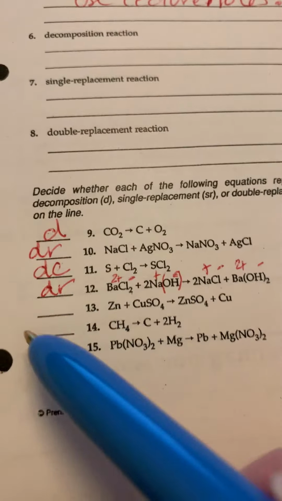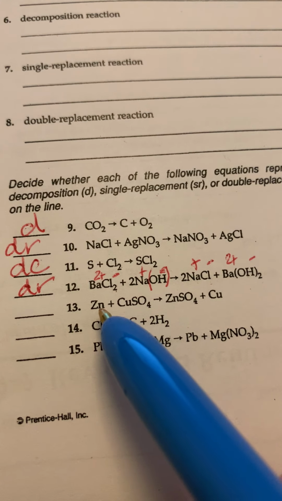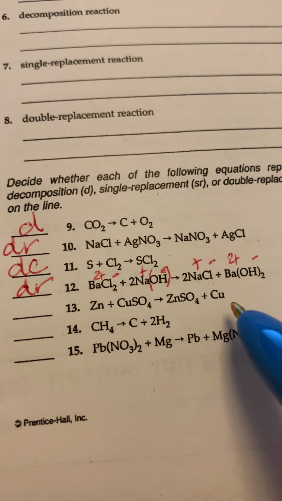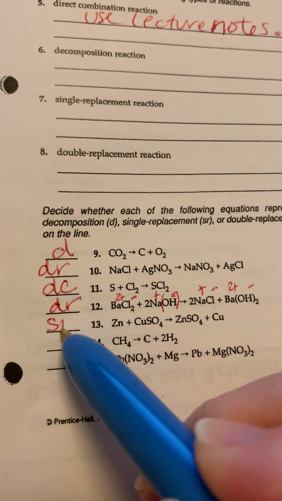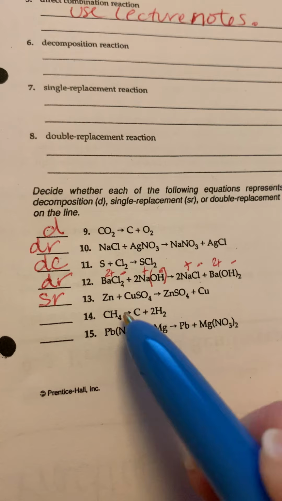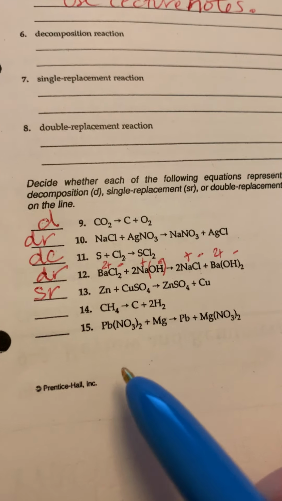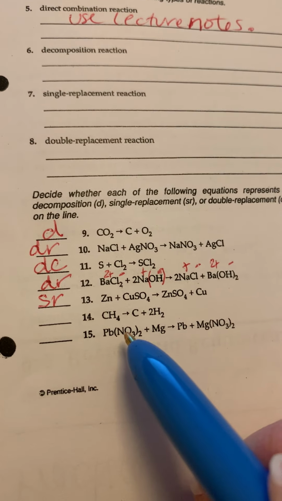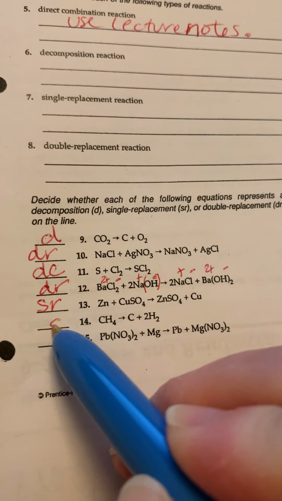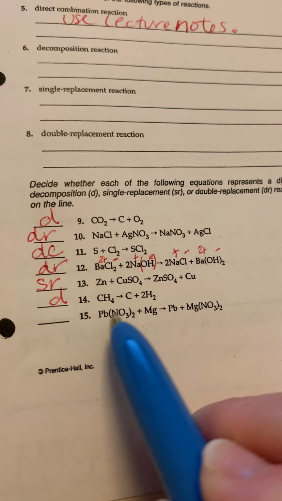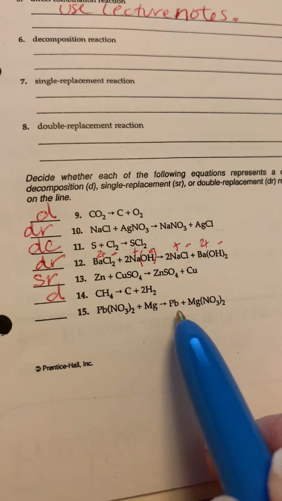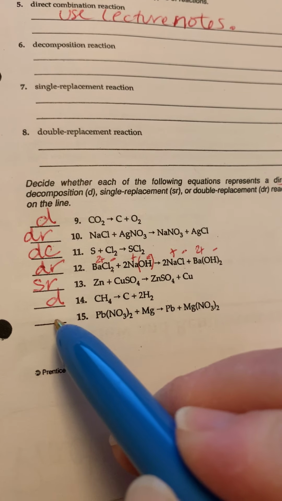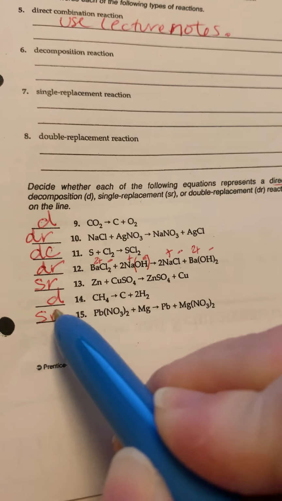Remember that, going back. So they already did all that looking up and they said, yeah, this is gonna happen. Zinc will kick out copper. So now it's zinc sulfate with copper all by himself. So that's a single replacement, SR. Next one, we've got a compound couple that's breaking up into 2 single elements. So that is a decomposition, which is D for them. This is single replacement. The magnesium is going to kick out the lead. Again, they've used the activity series already and figured it's going to happen. So we're going to have single replacement, SR.